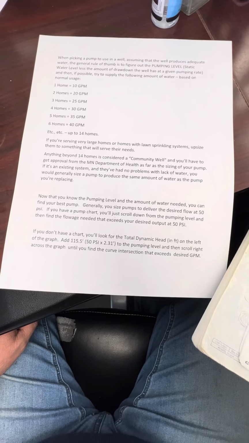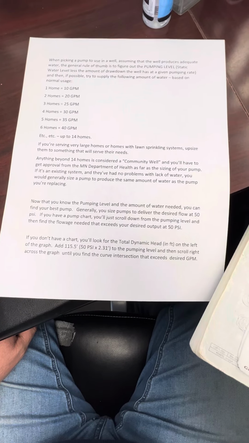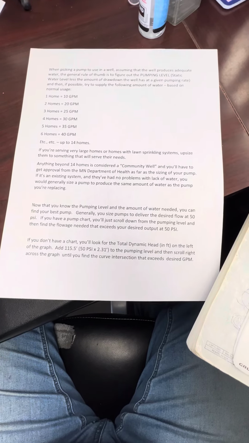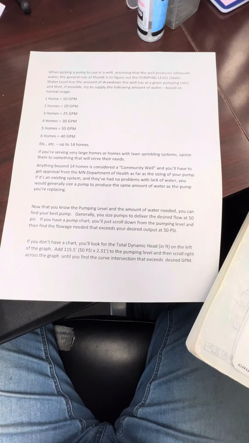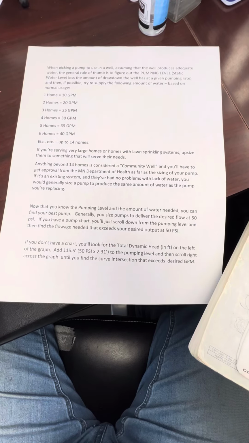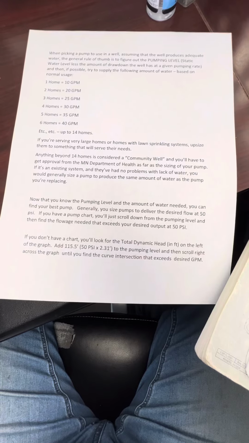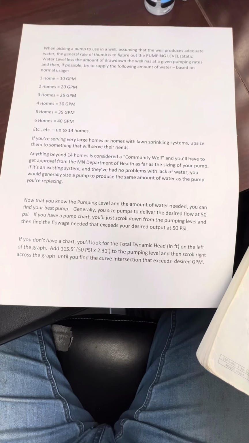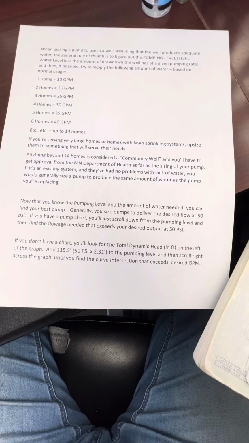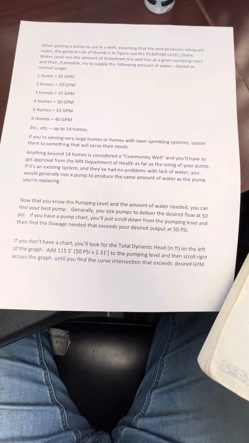So for the first two homes, you figure 10 gallons a minute per home, and then for each additional home, you figure 5 additional gallons per minute. You do that up to 14 homes. After that, you're considered a municipal well, or a community well, and you've got to get approval from the Minnesota Department of Health. Now, if more than one house has a sprinkling system, then you're going to want to upsize beyond that. Or if they're really, really large houses, you're going to want to take that into consideration too.